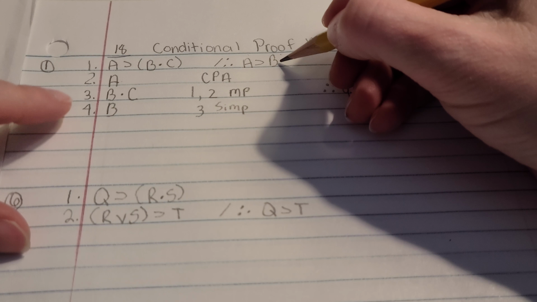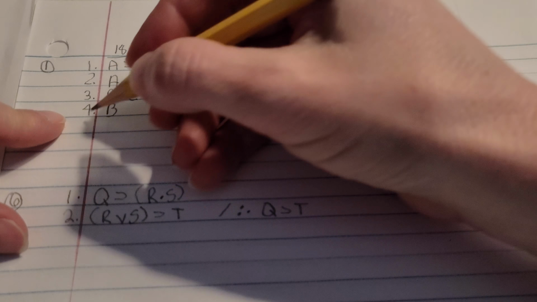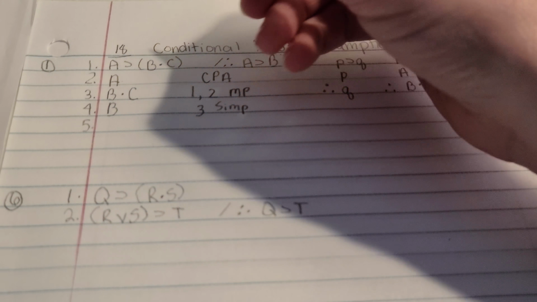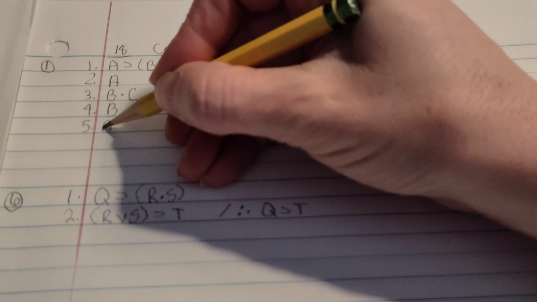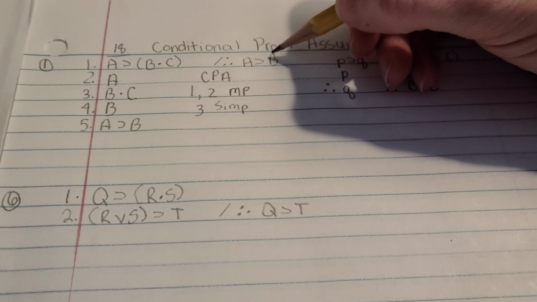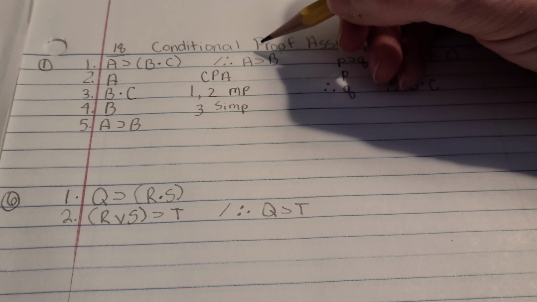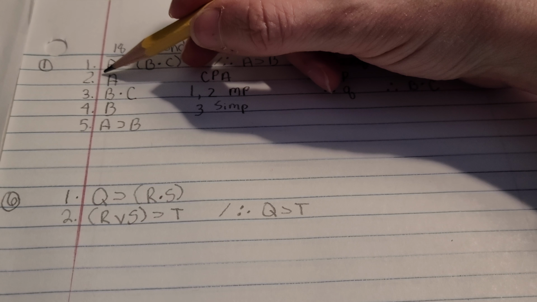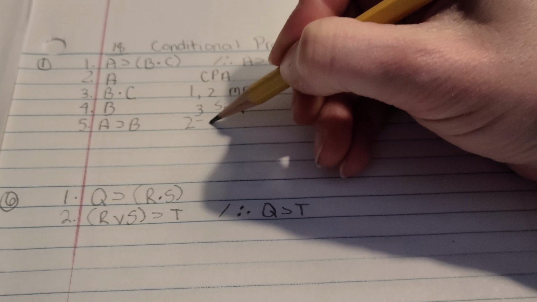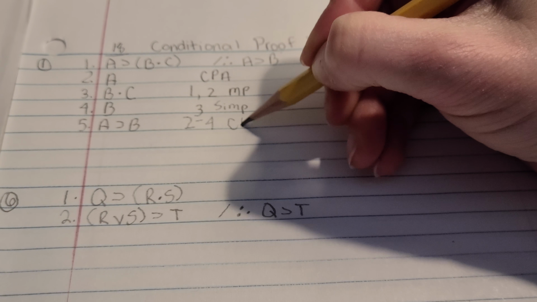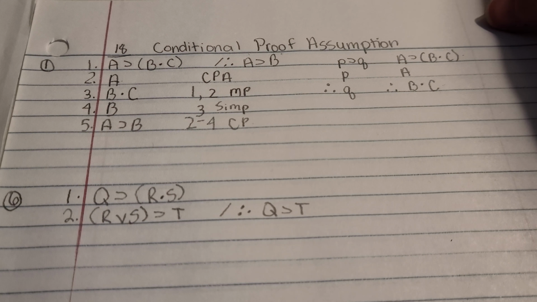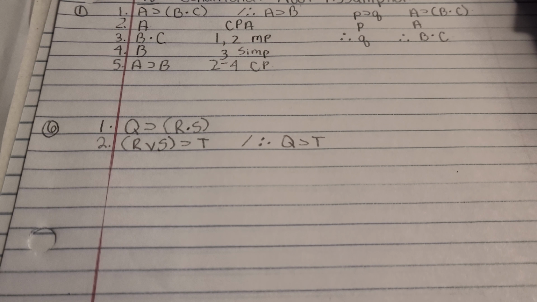So when you're done, when you deduce what you're going for, you end it and you just rewrite the whole thing. So I'm going to write if A, then B, because that's what I was going for over here. And what I also write is the whole entire list of lines that I used, which was 2 through 4, CP. That's what I write when I'm done. Okay? All right, so that's the first one.